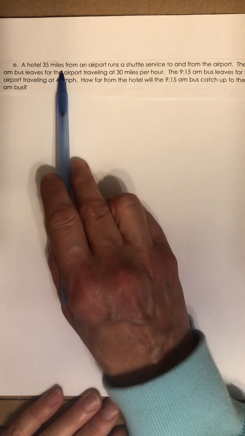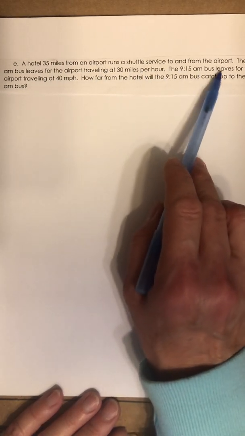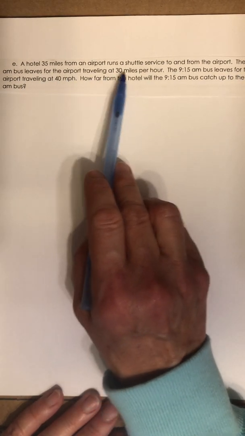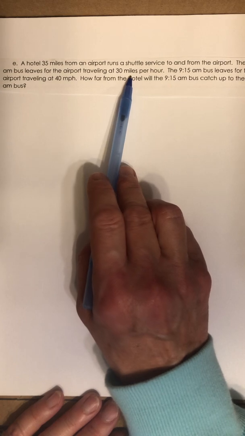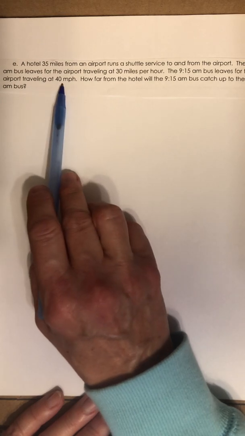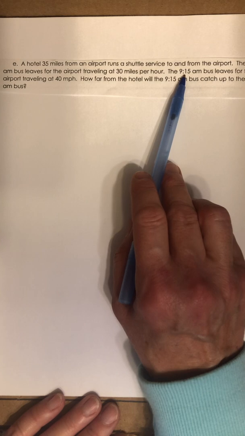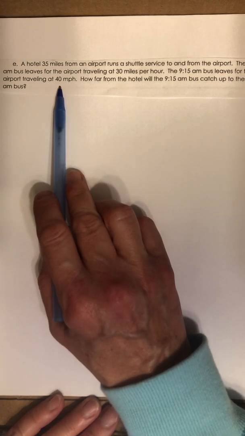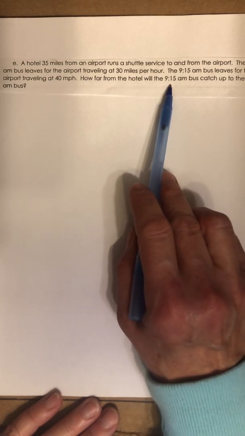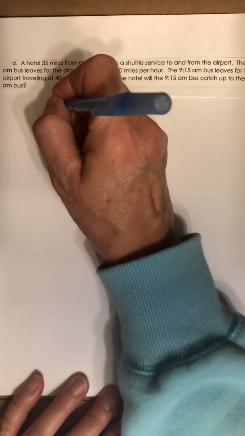A hotel 35 miles from an airport runs a shuttle service to and from the airport. The 9 a.m. bus leaves for the airport traveling at 30 miles per hour. The 9:15 a.m. bus leaves for the airport traveling at 40 miles per hour. So even though the second shuttle left later, it's going faster, so at some point it might catch up. How far from the hotel will the 9:15 a.m. bus catch up to the 9 a.m. bus? So let's do this a little differently.